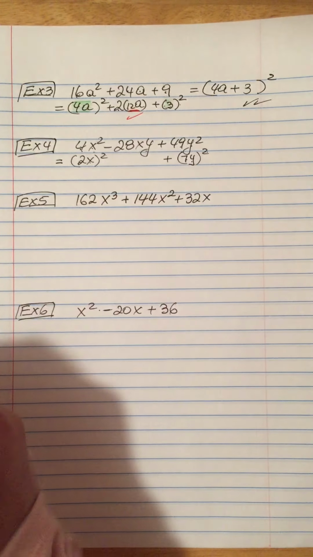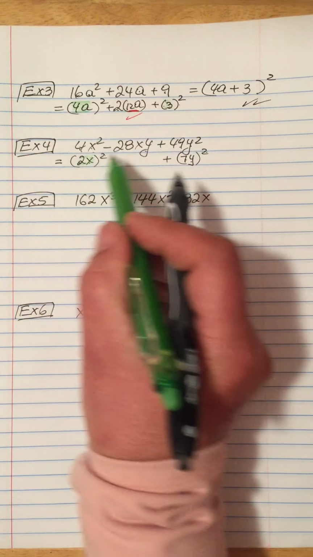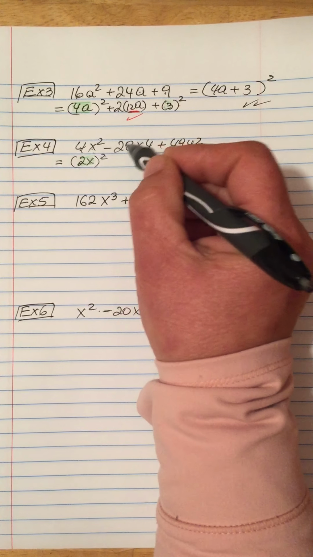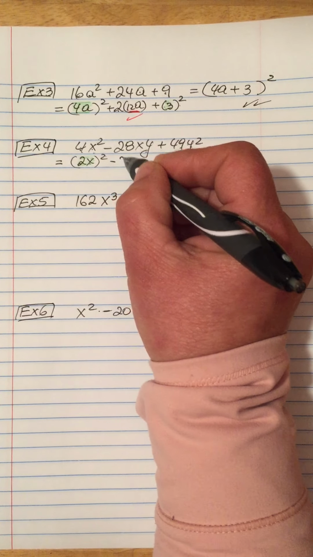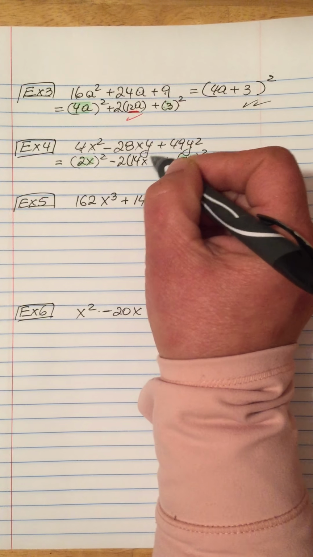Okay, so what do I need? I have my bases. If this is a perfect square, I'm done. Now I need the double of my product, so I have to divide 28 by 2, and 28 divided by 2 is 14xy.